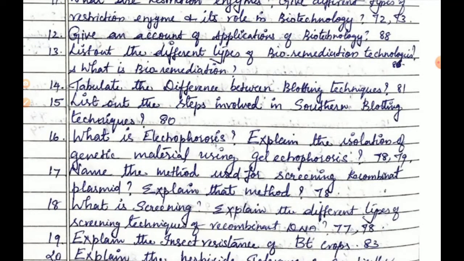The answer is given in page number 78. What is screening? What is screening is given in page number 77 under the heading 4.6 screening of recombinant. Open the bracket. After the introduction of rDNA into a suitable host cell, it is essential to identify those cells which have received the rDNA molecule. This is called screening. This process is called screening.